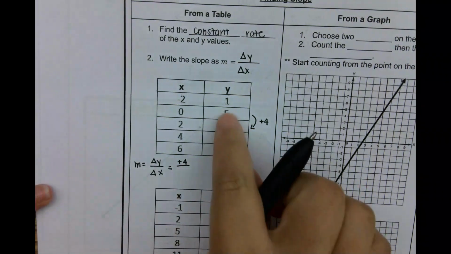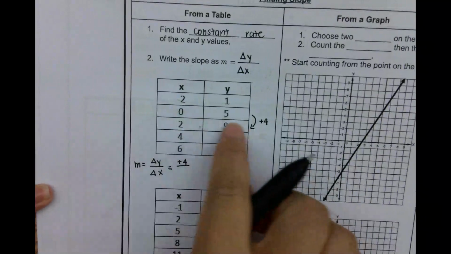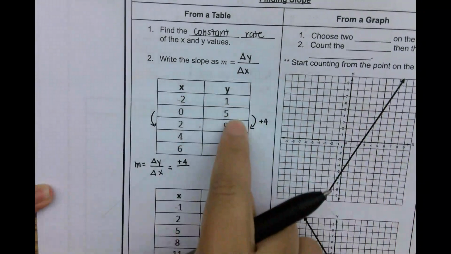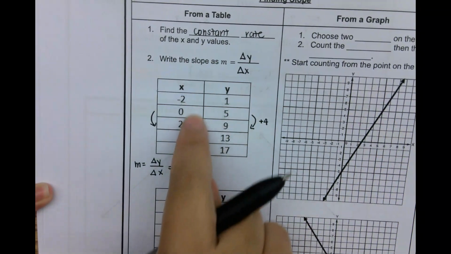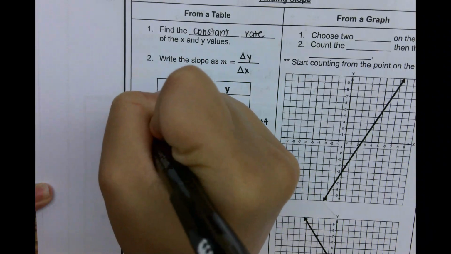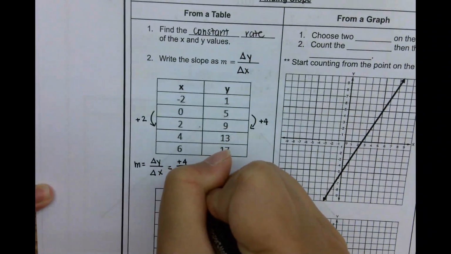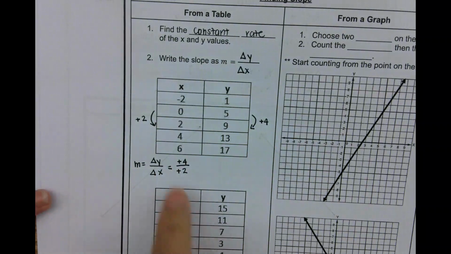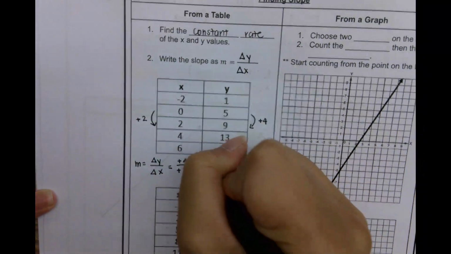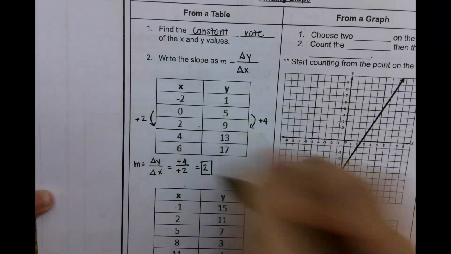Since I used these two y values, I need to use their corresponding x values. Since I used these pairs for my y's, I'm going to use these pairs for my x's. So from 0 to 2, I added 2. And so that is the change in x. Then a positive 4 divided by a positive 2 is 2. And so my slope is 2.